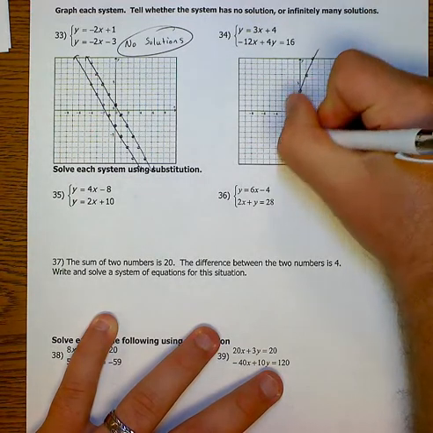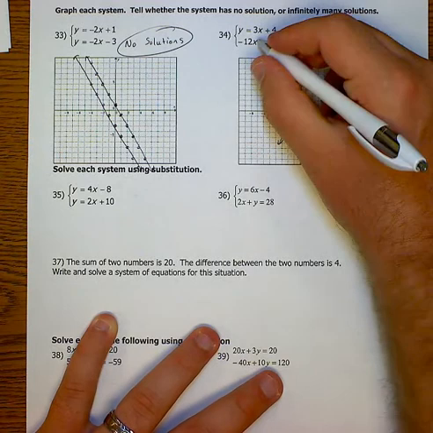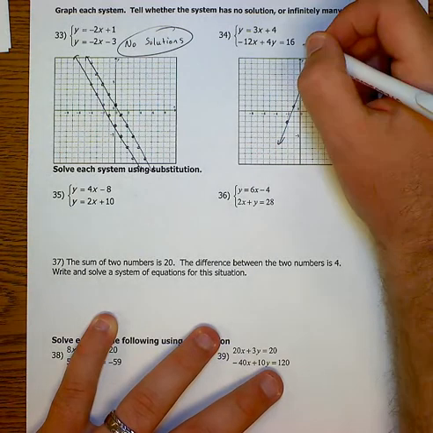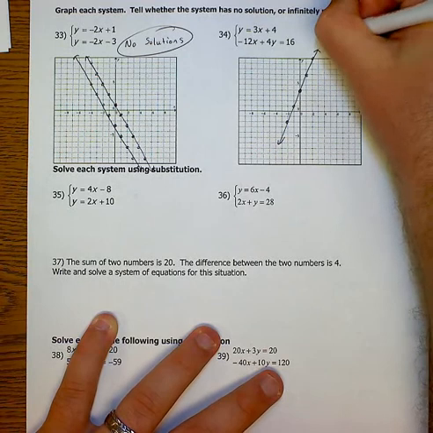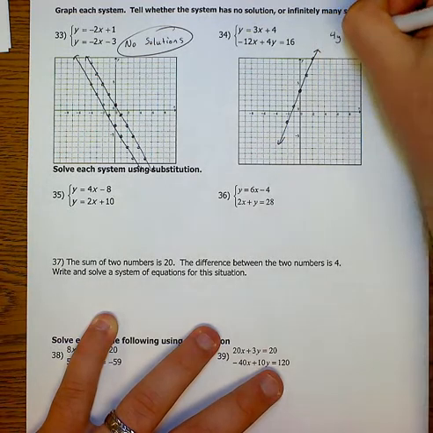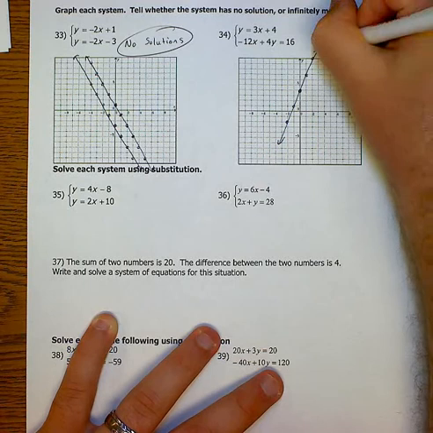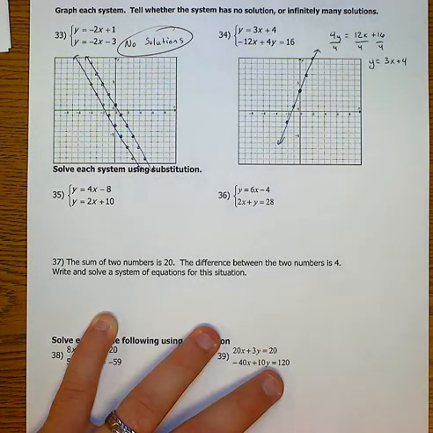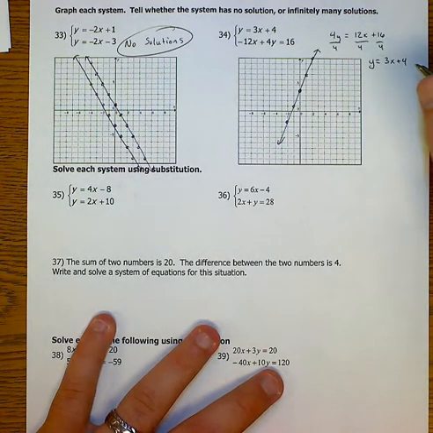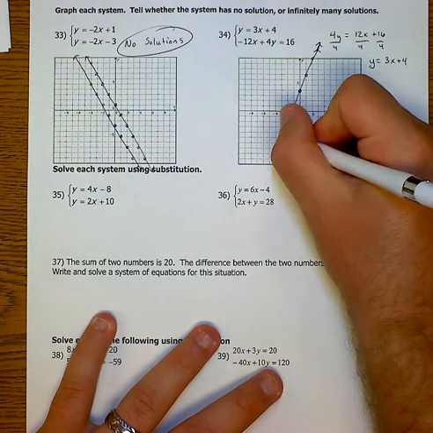There's my line. Second one, I have to get into slope-intercept form to graph it. So I'm going to add 12x. So that would be 4y equals positive 12x plus 16. Dividing by 4, you get y equals 3x plus 4. And that hopefully should look very familiar because that's the exact same line. I don't have to regraph it. It's the exact same line.